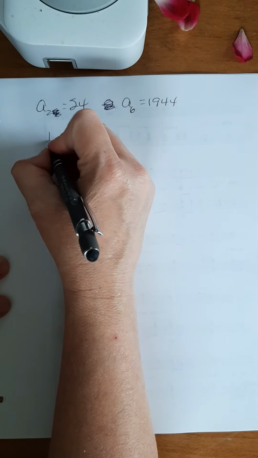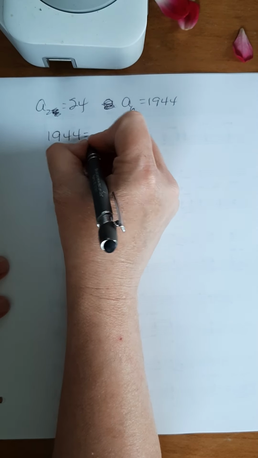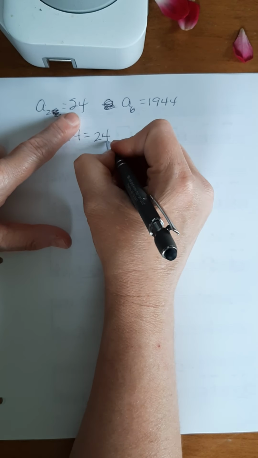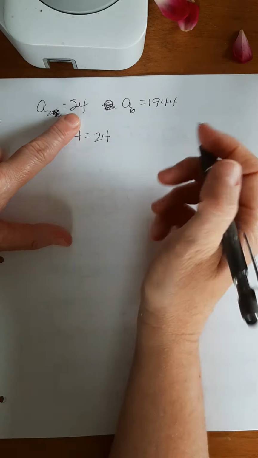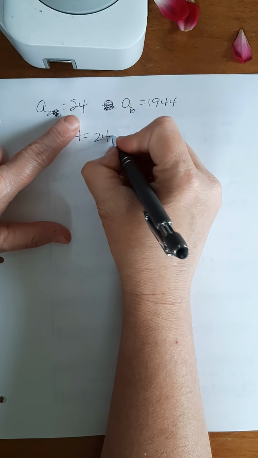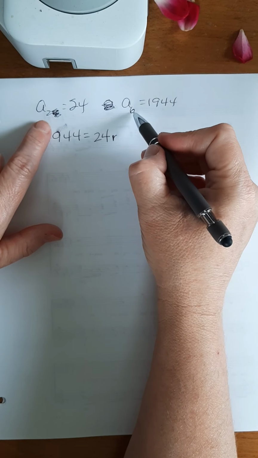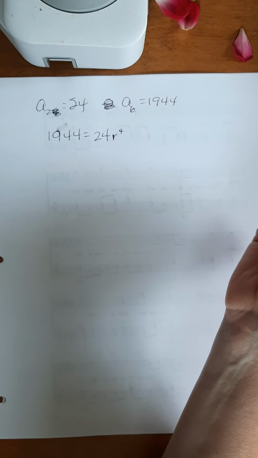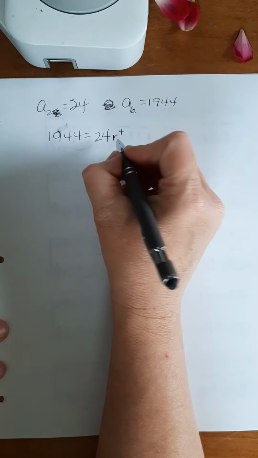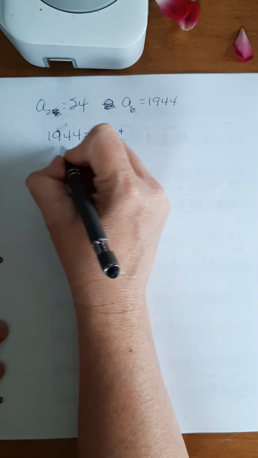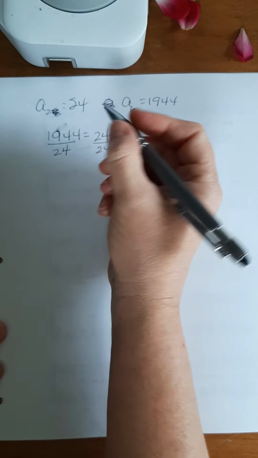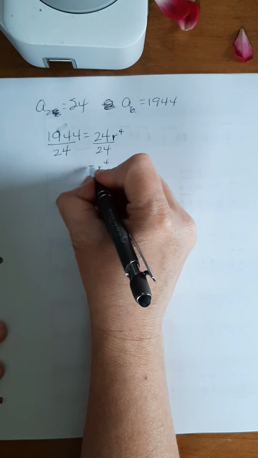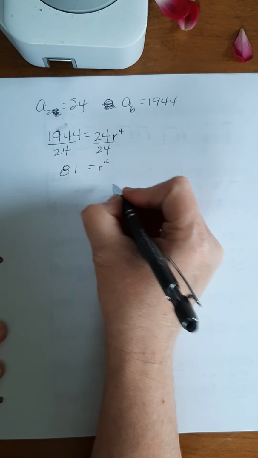So you're going to do it the same. Last term equals earlier term, middle term, 24, times R, which you don't know, to the 6 minus 2, 4. So when you divide by 24, you get R to the 4th equals 81.